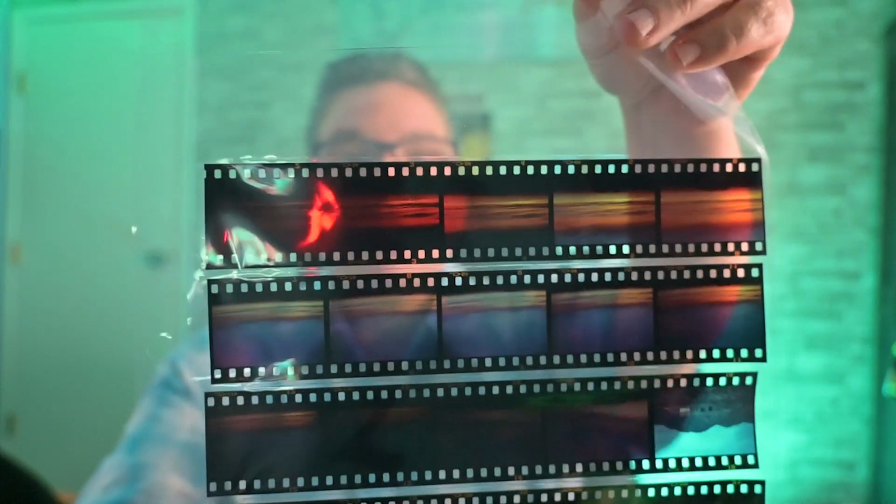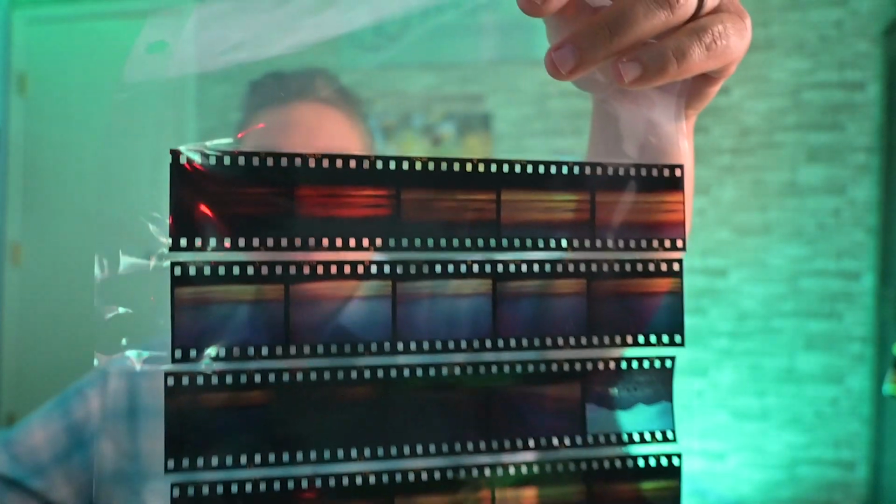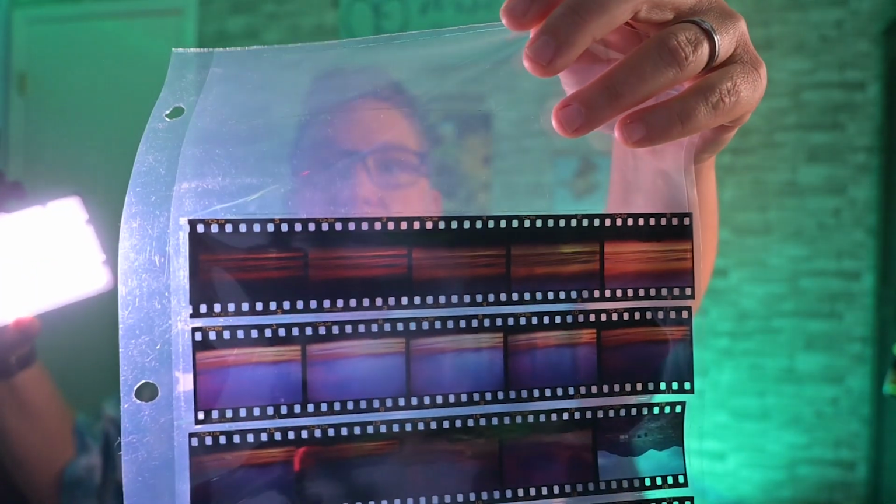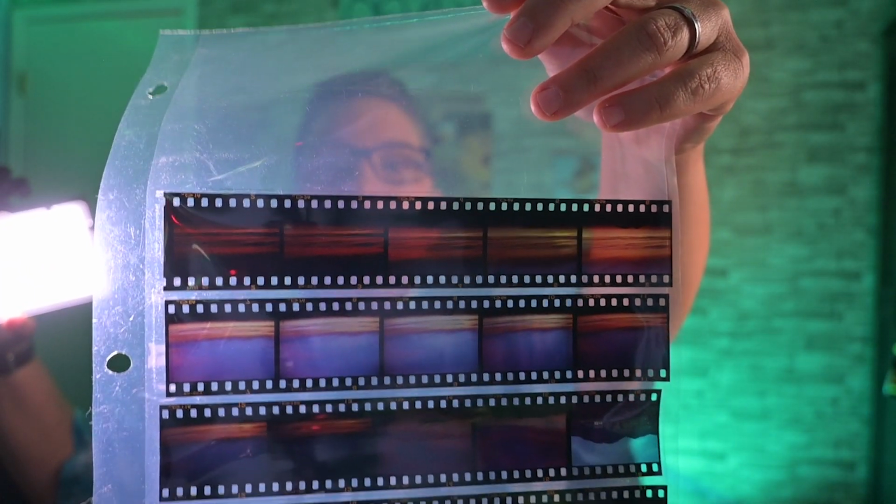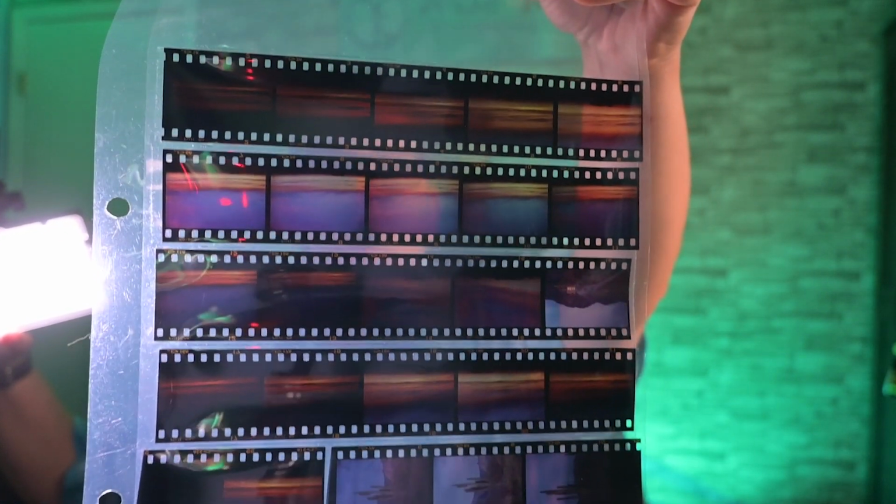Now, after it's been processed, if it's a positive, and this is what I thought was really cool because I'd never seen positive negatives before, they have more of a color in them. Let me see if maybe with this light, there you guys go. You can see that they have more of a color.